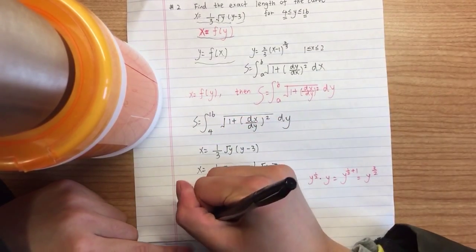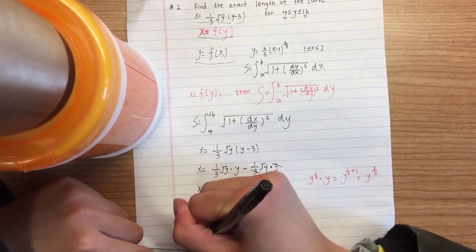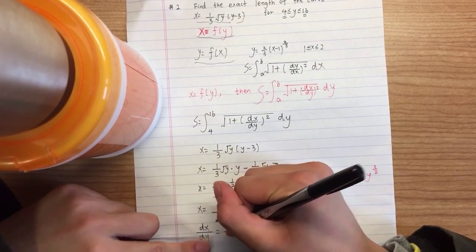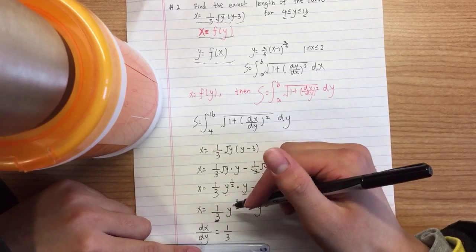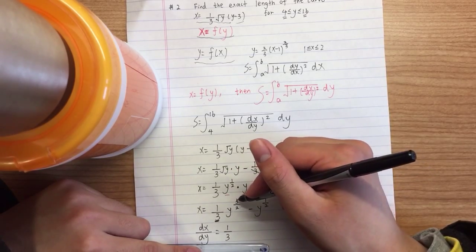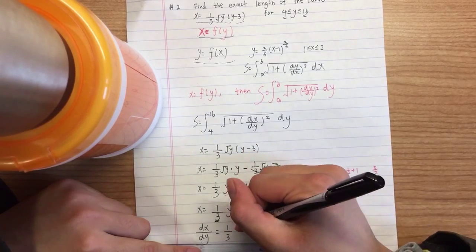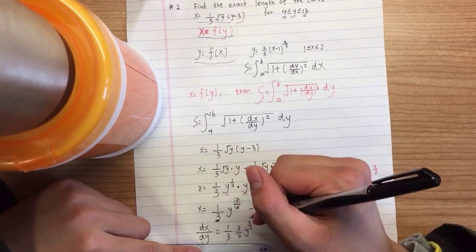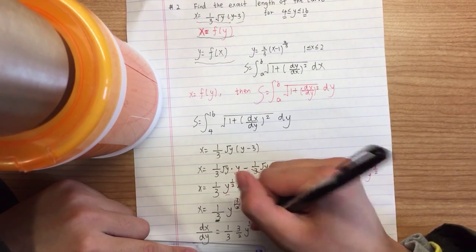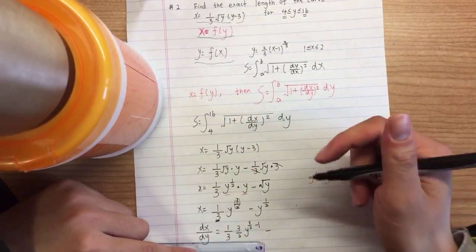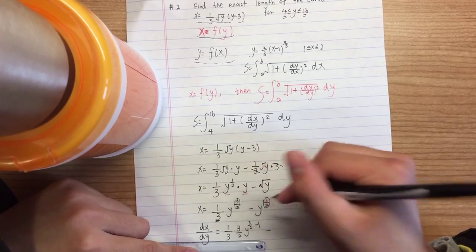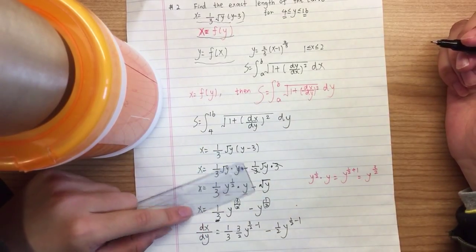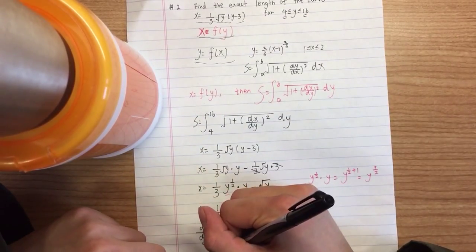So dx over dy equals, we keep the constant unchanged, so 1/3, and we need to find the derivative of y to the power of 3/2. So we put 3/2 in the front and subtract 1 from the exponent, then minus, we put 1/2 in the front and 1/2 minus 1, and then we get 1/3.